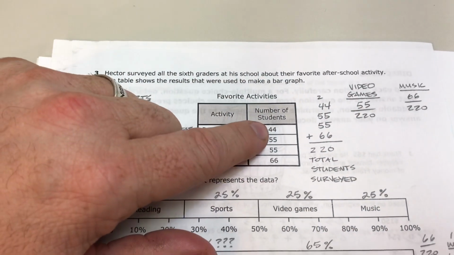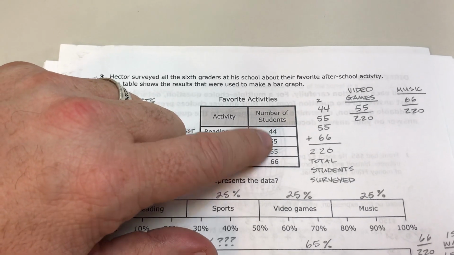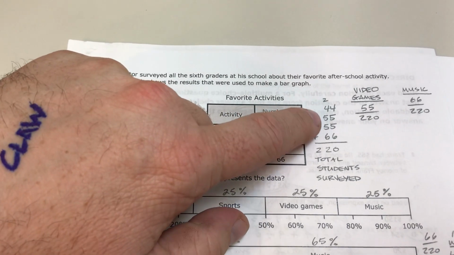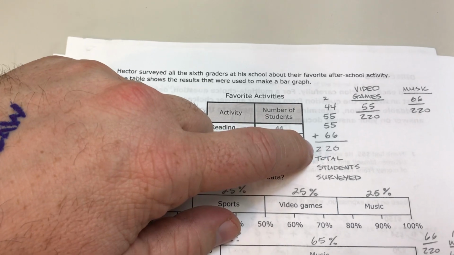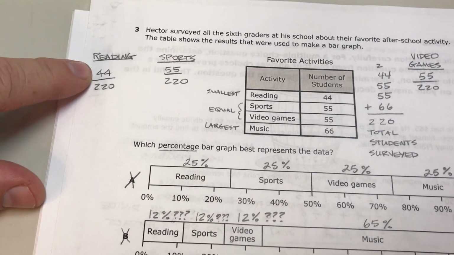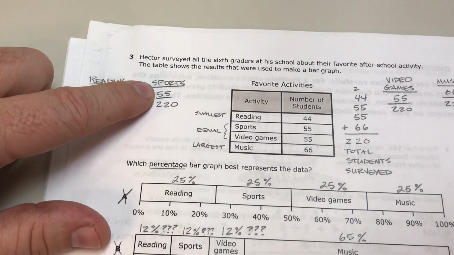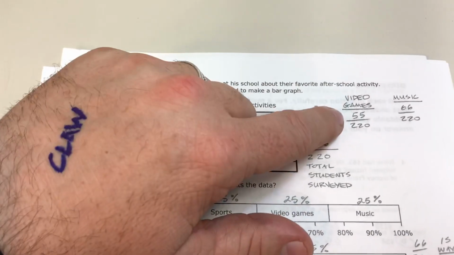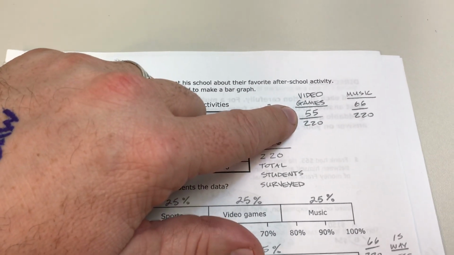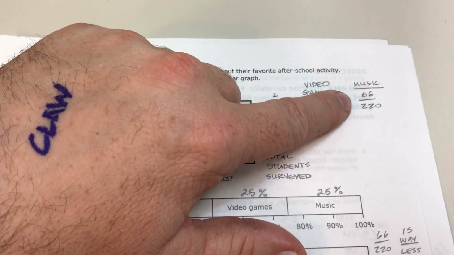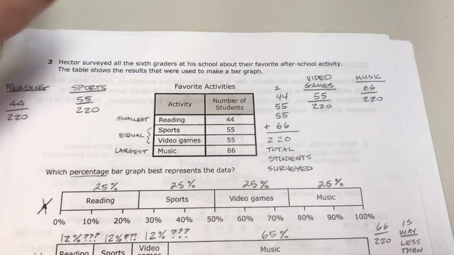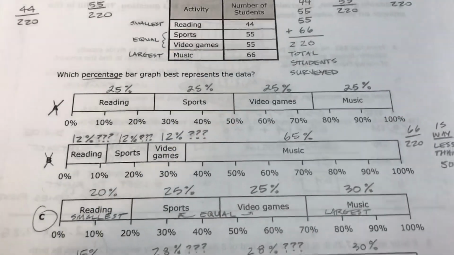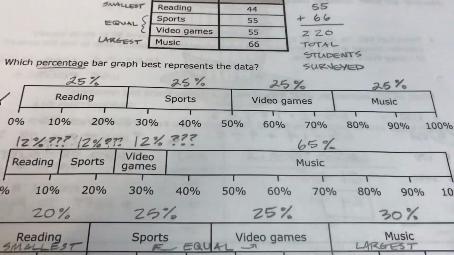So you'll need to take these and change them to percents eventually. But it was 44 out of what? We don't know. So we got to add them all up first. So here I added them all up. There's a total of 220. That means 44 out of 220 picked reading. 55 out of 220 picked sports. Also 55 out of 220 picked video games, and 66 out of 220 picked music. So let's go find an answer choice that matches that.